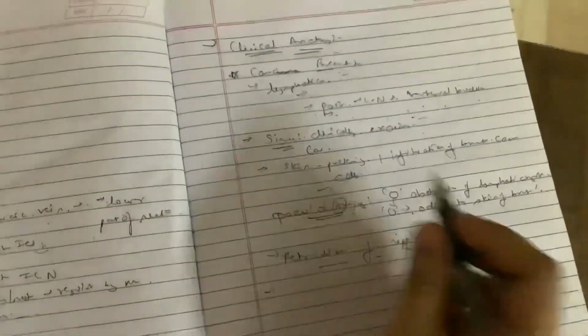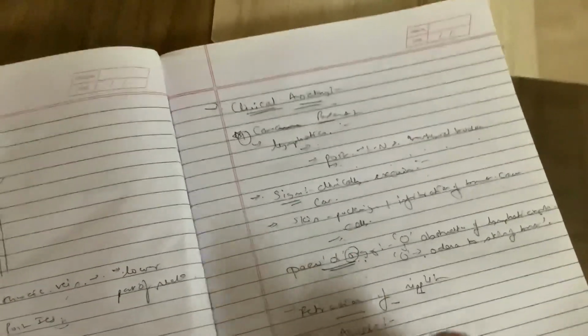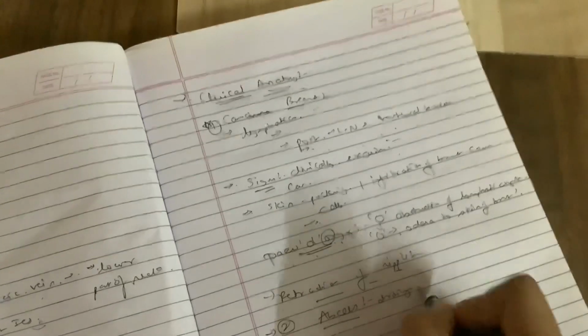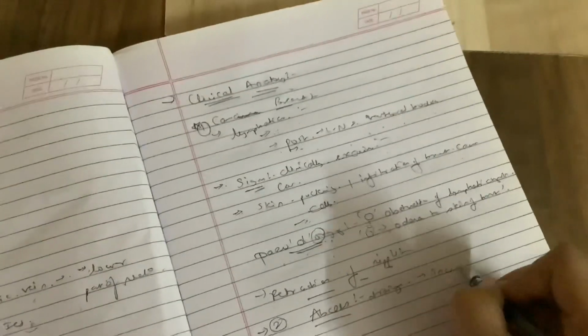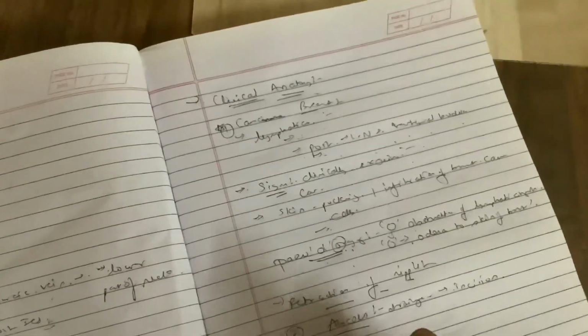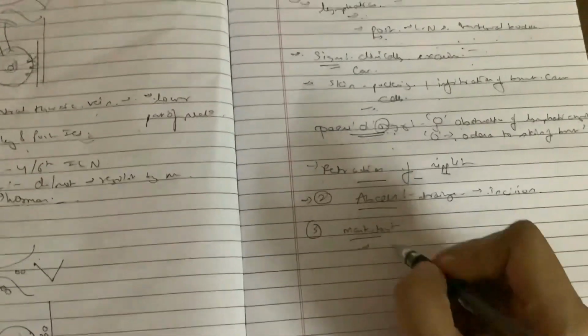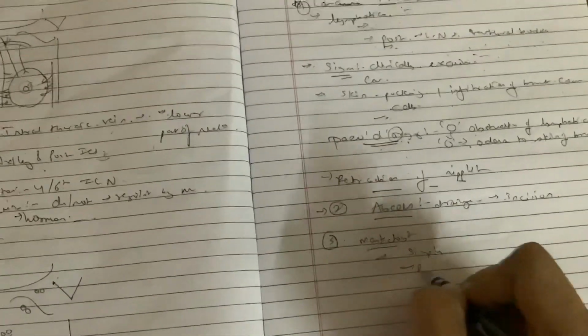So this was all about the clinical anatomy. If you want to add some more, you can talk about abscess drainage, which incision should be given for draining an abscess. Then the other is mastectomy. Mastectomy means the removal of the breast. It may be either simple mastectomy or radical. You don't need to know all these things right now.